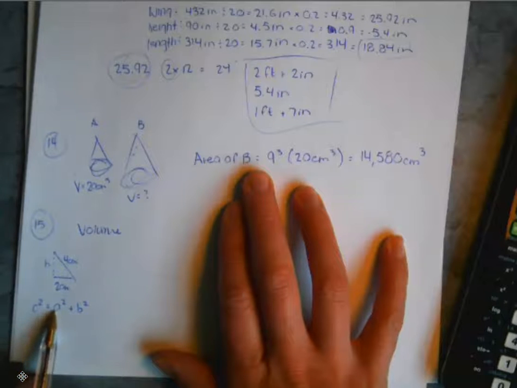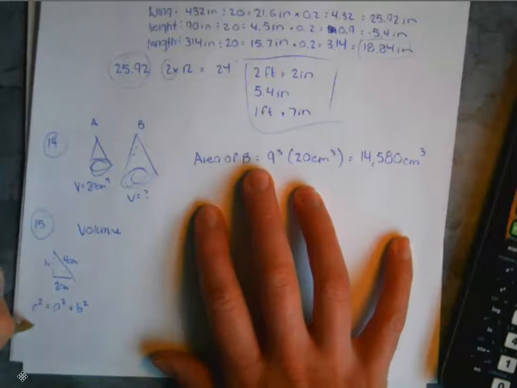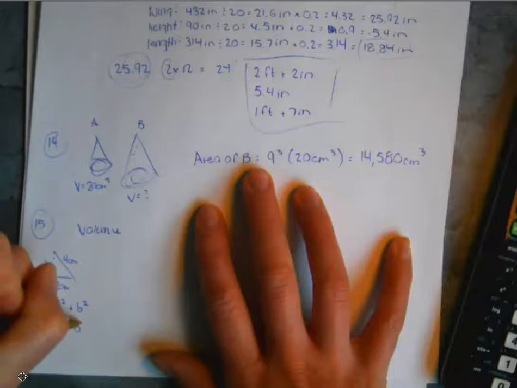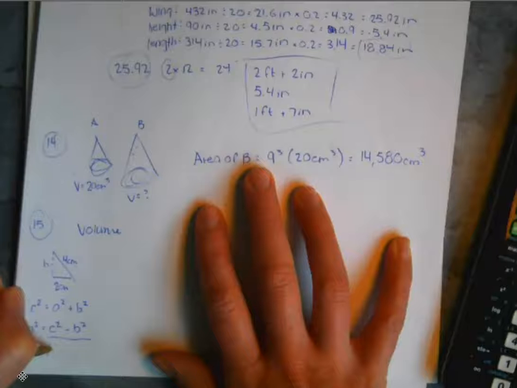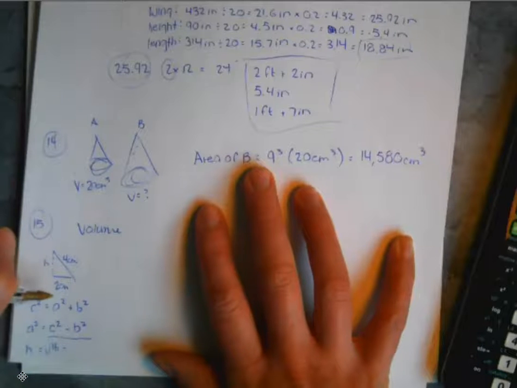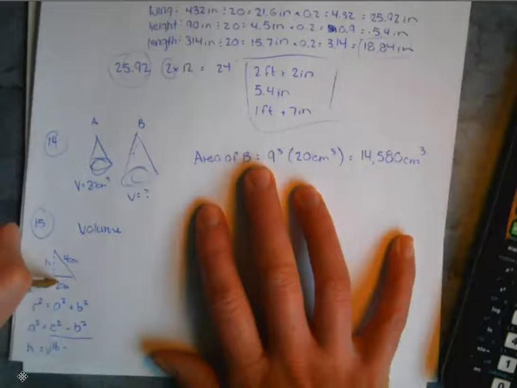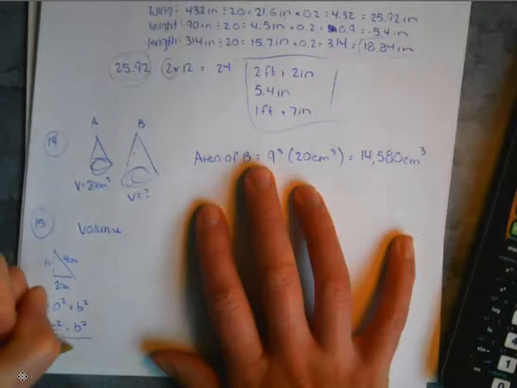So we're going to basically do a squared equals c squared minus b squared, moving this b to the other side by subtracting it. So now we can say, okay, height, which is what we called a, is going to be equal to the square root of c squared. So 4 squared is 16 minus b squared, which was 2 squared, which is 4.